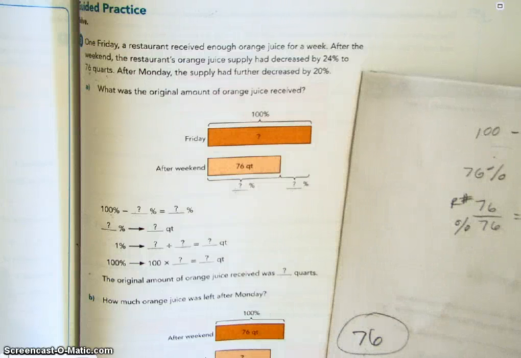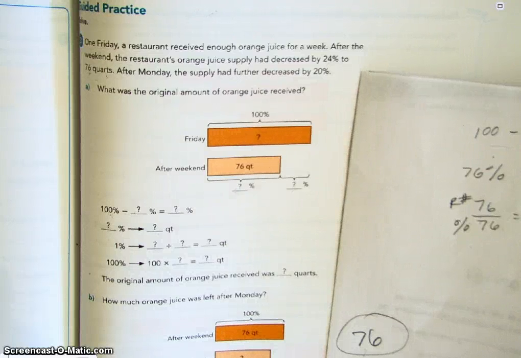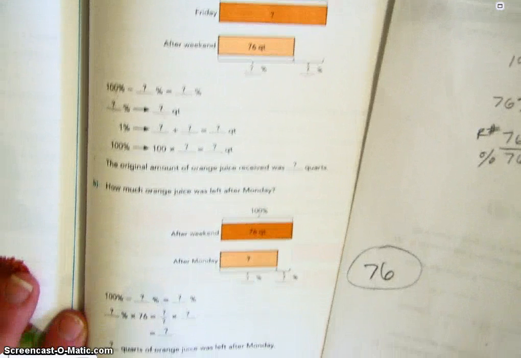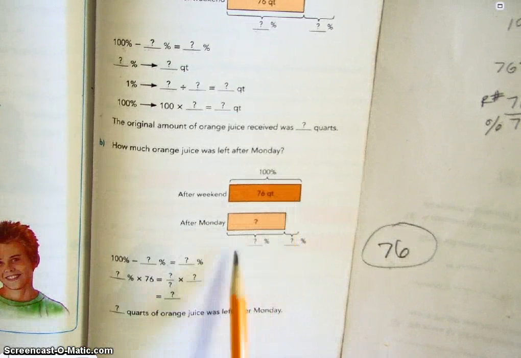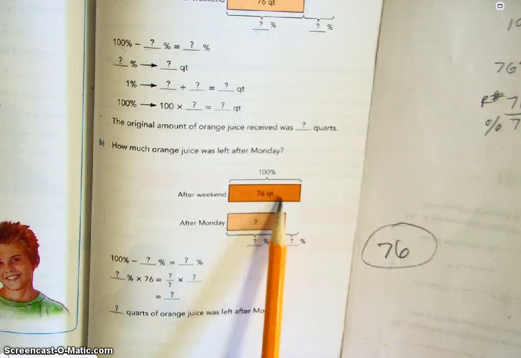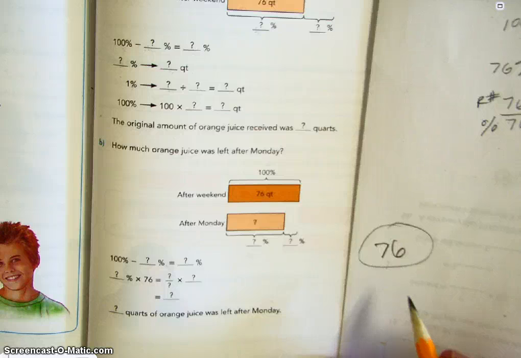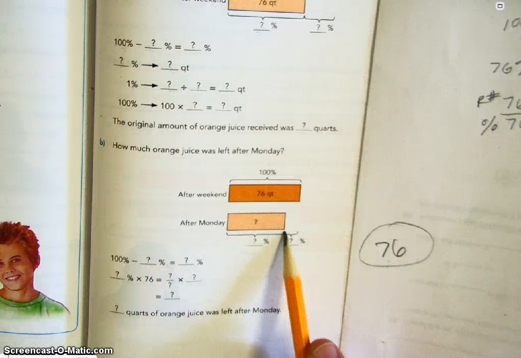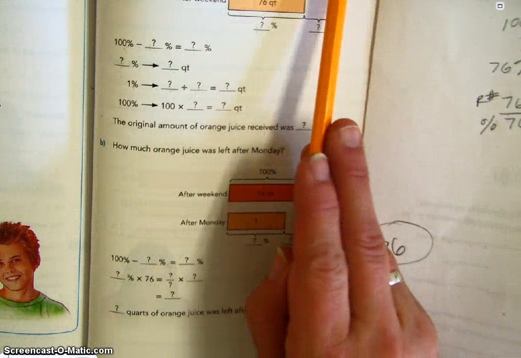So essentially what we need to do, you can follow this if it helps you, is say, okay, if 76 is our 100% now, then after Monday, we need to figure out what percent was left if we take 20% away from that 76. So this right here is going to be 100 take away 20, because it says 20%.